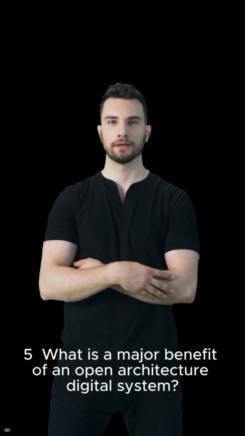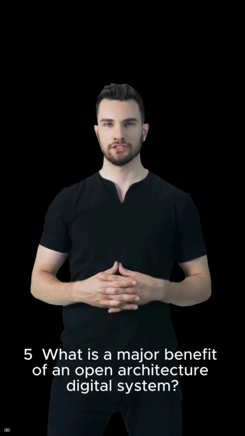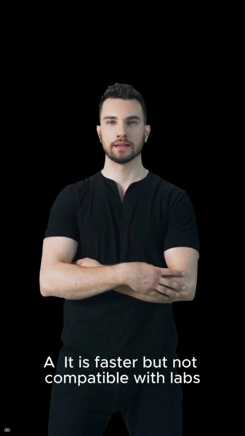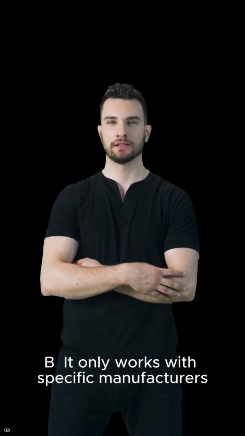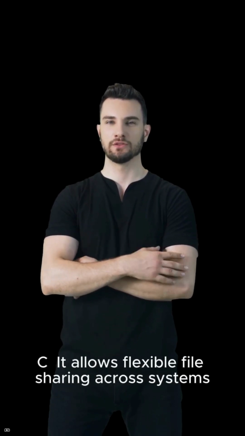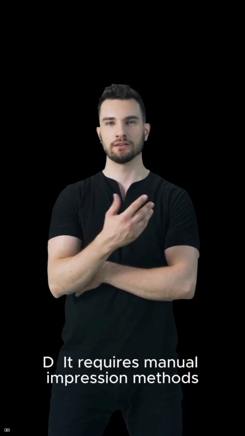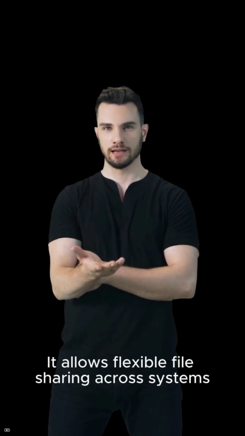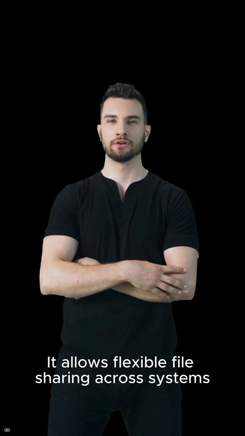5. What is a major benefit of an open architecture digital system? A. It is faster but not compatible with labs. B. It only works with specific manufacturers. C. It allows flexible file sharing across systems. D. It requires manual impression methods. Correct answer: C. It allows flexible file sharing across systems.